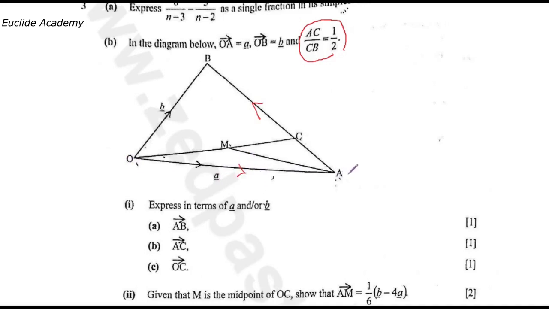It's going in this direction. Now, in order for us to complete the triangle, we need it to be in the opposite direction. So we're going to force it to be in the opposite direction by changing the sign from positive to negative.